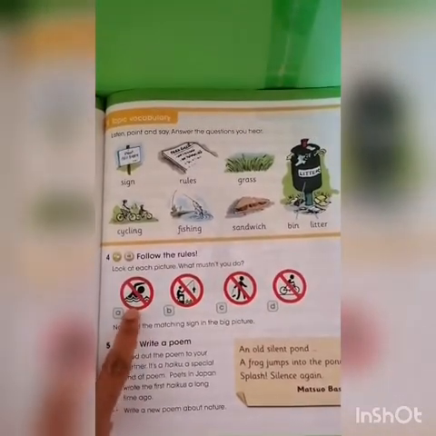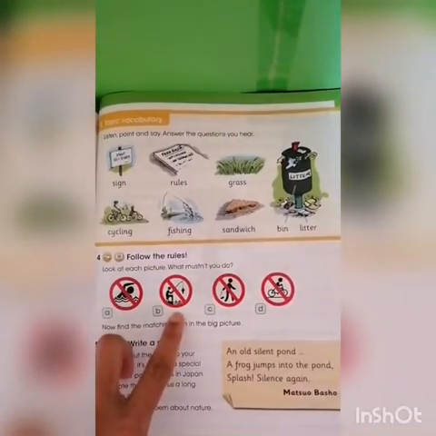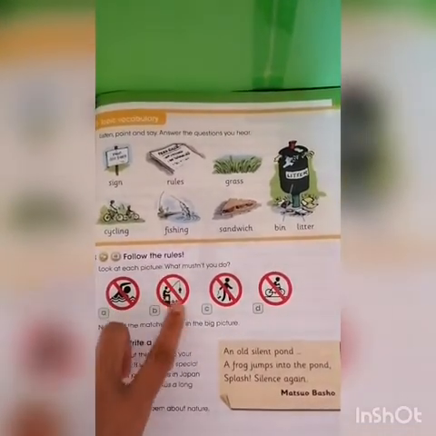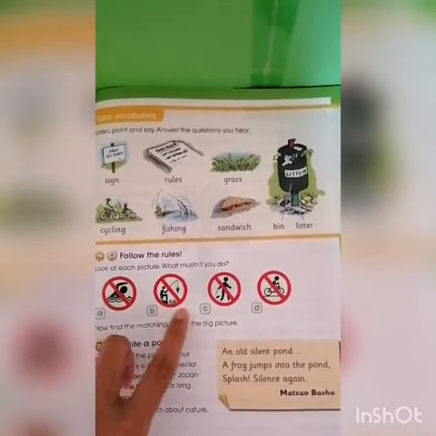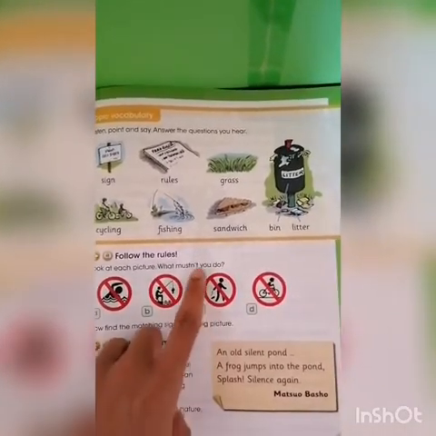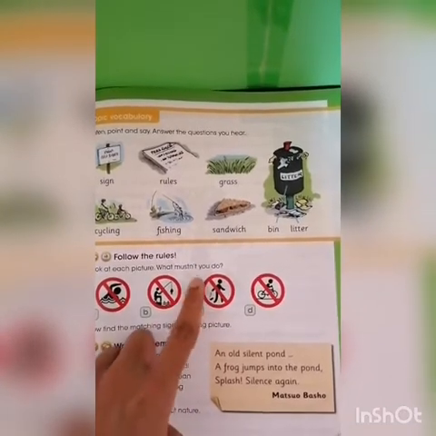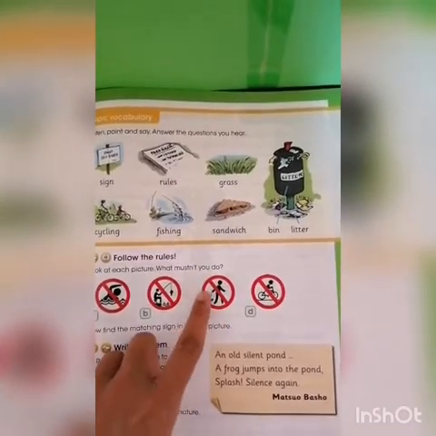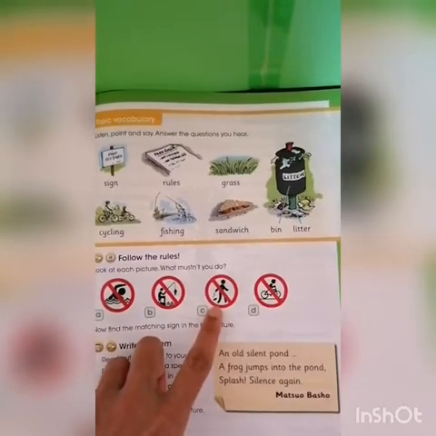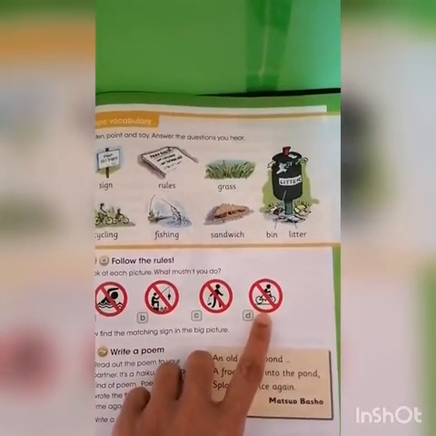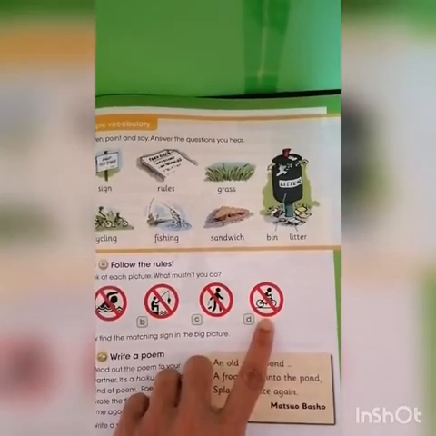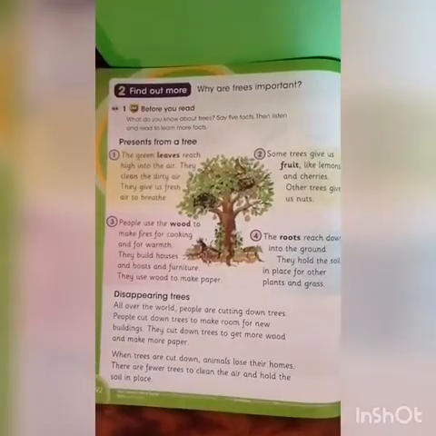No swimming. For letter B, it means that you can't catch fish. No fishing. For letter C, it means no throwing litter, or you need to throw litter in the bin. And the last one, D, it means no cycling. Now page 92.